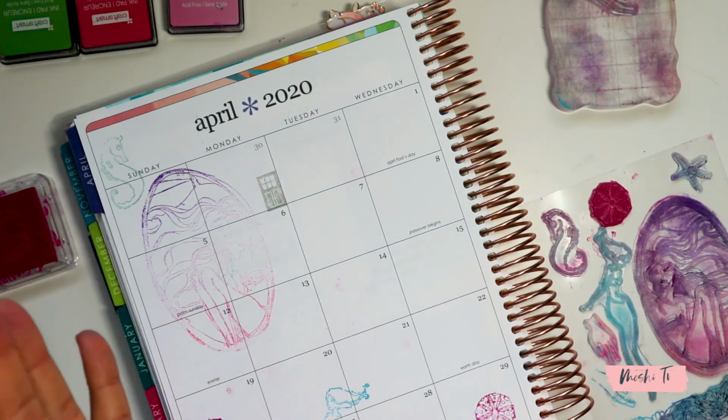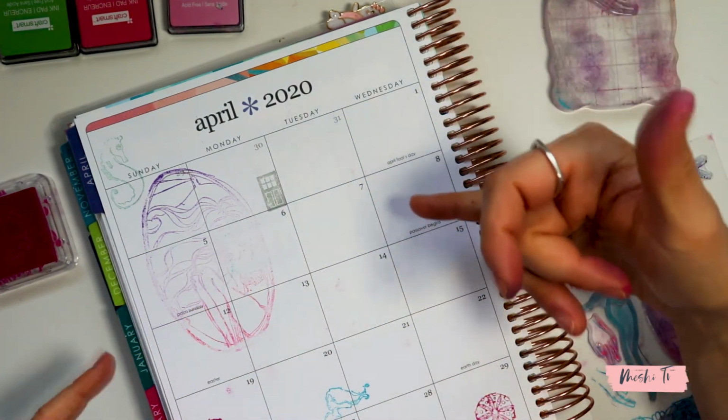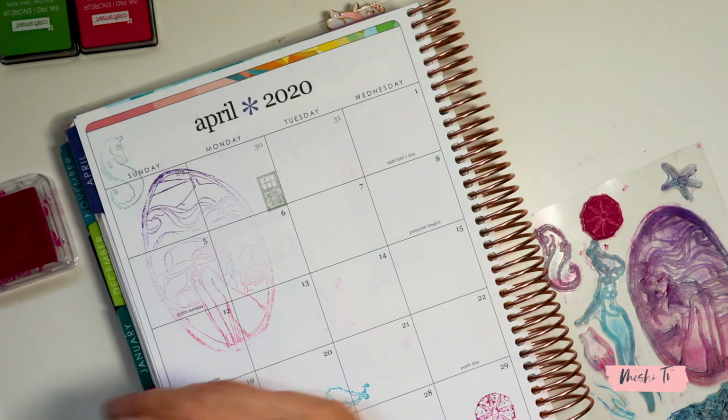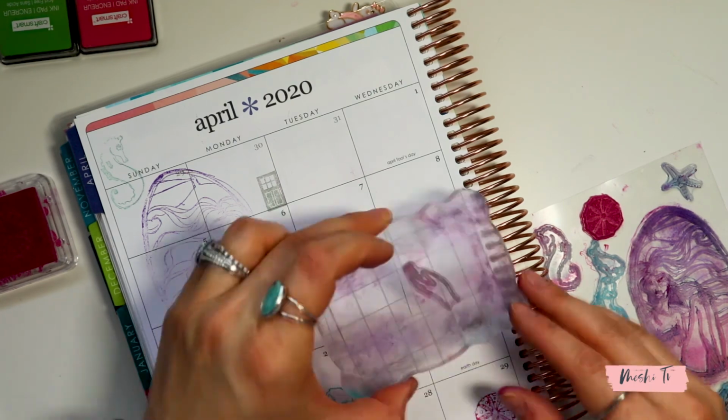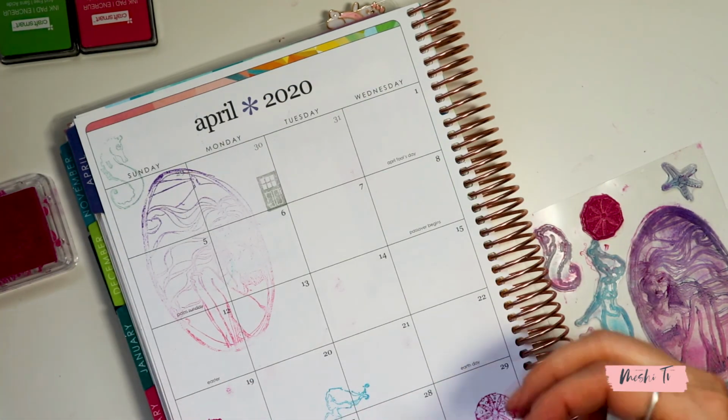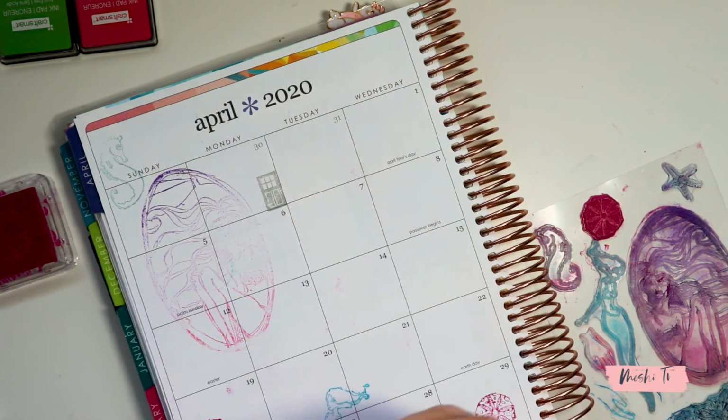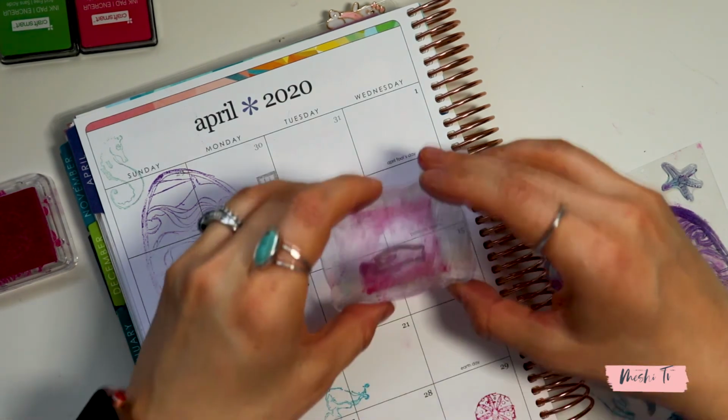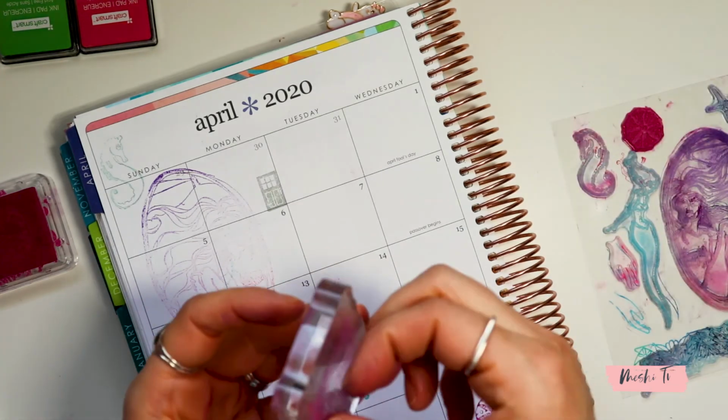One thing that I would like to do though is mark down the lunar cycles, when full moon and new moon is happening. I totally forgot to keep note of it. It's a messy spread, but you know what? Right now we're in a messy season, so why not?